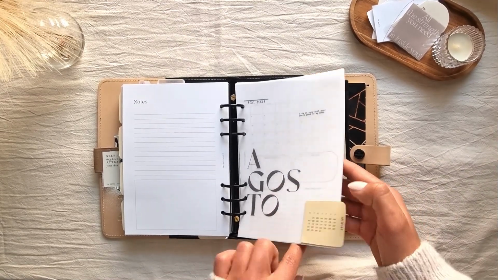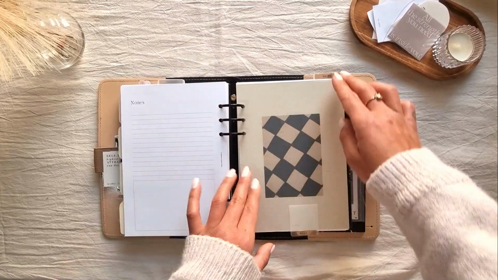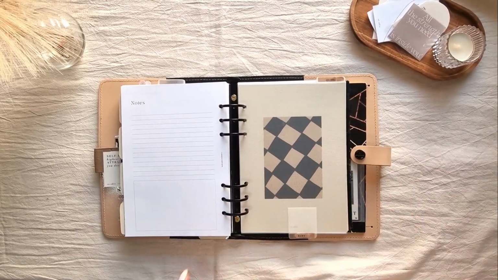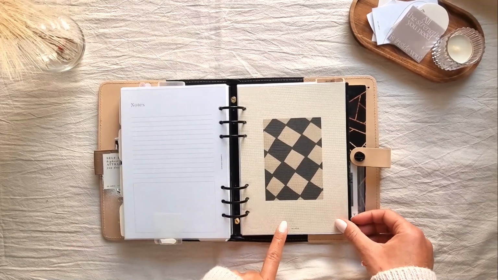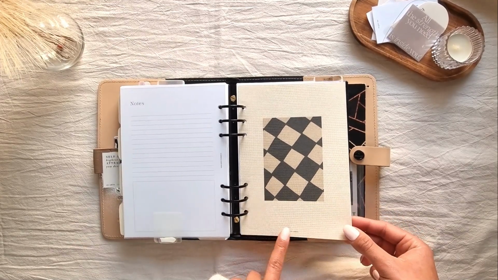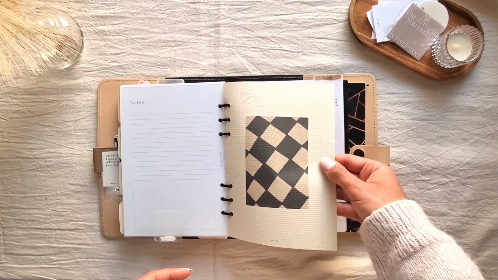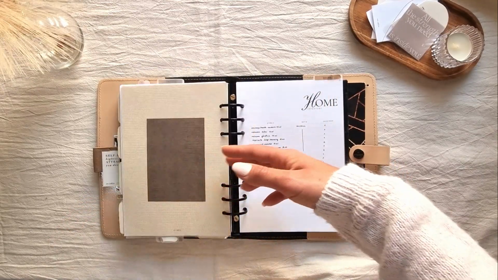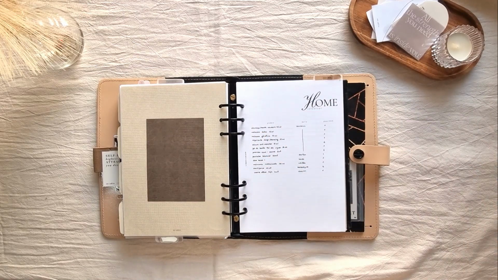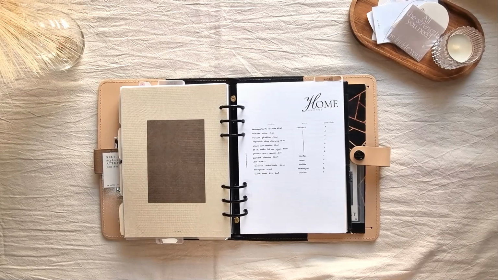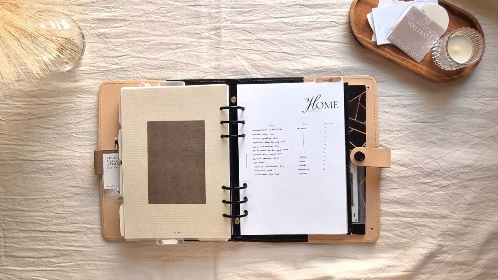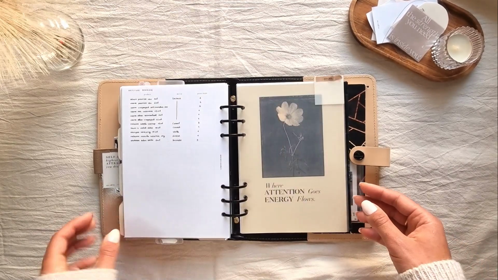And now I'm going for the last two smaller sections I keep in here. Home. This is a dashboard from EO Edits, the front and back. I printed on textured colored paper, and at the moment I only have here my home inventory. I'm still missing my car maintenance and my routines. I'm working on them and they'll probably be here when another video comes out, but that's it at the moment.